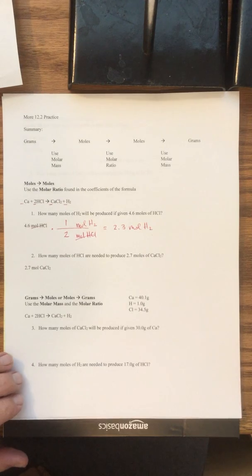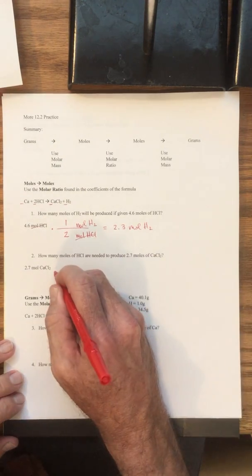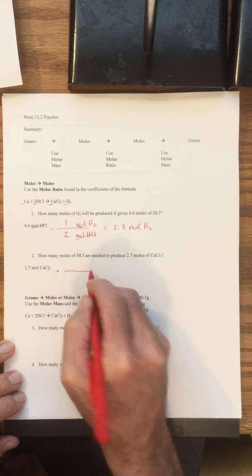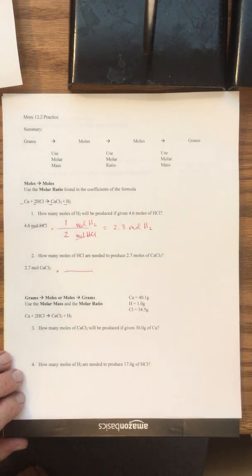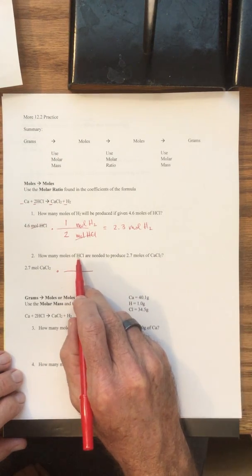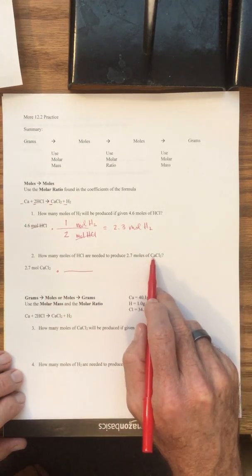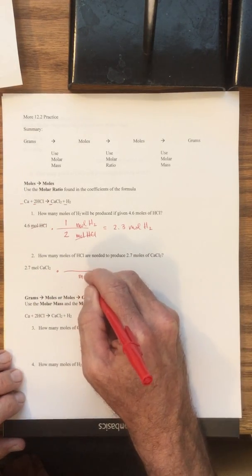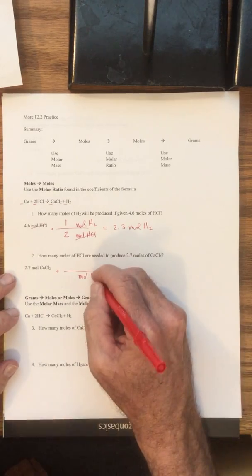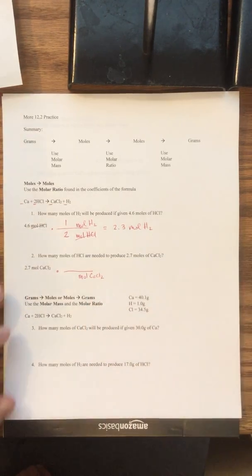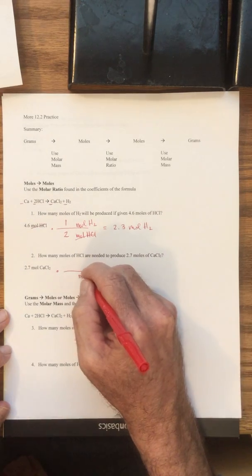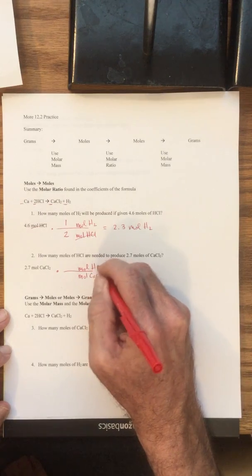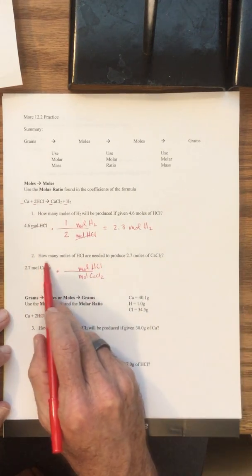Okay, hopefully you've done this problem and you've come back now, and we're going to simply multiply this by the molar ratio. So I am trying to find out how many moles of HCl there are, and I already know how many moles of CaCl2. So I'm going to cancel down in the bottom first my moles of CaCl2, and I'm going to be converting to moles of HCl. So that's what we're trying to find, how many moles of HCl.